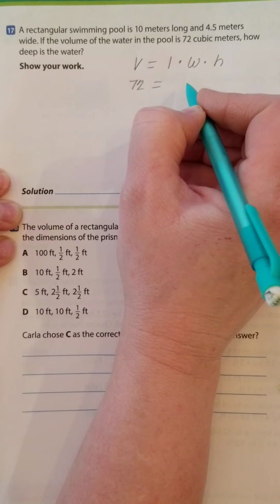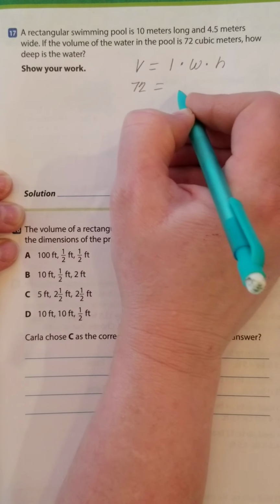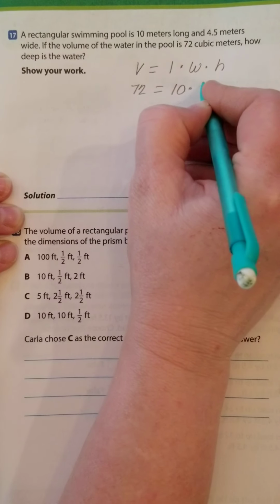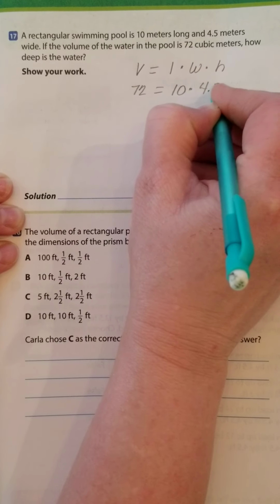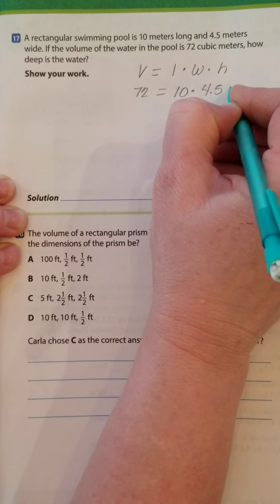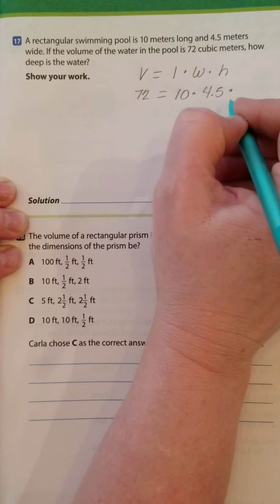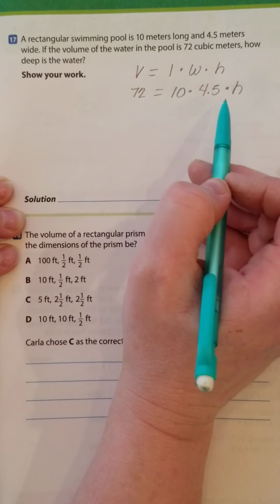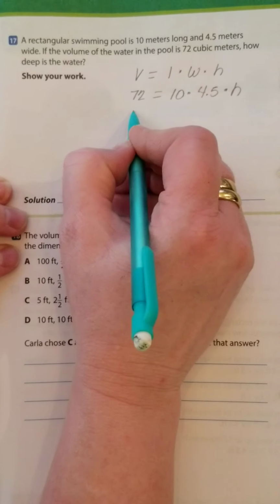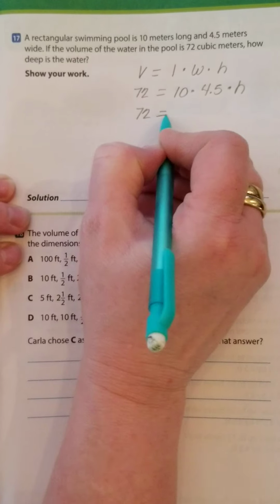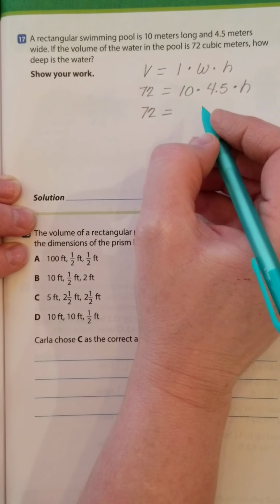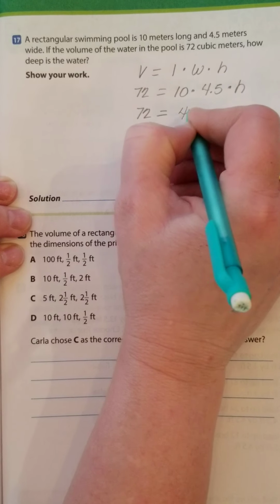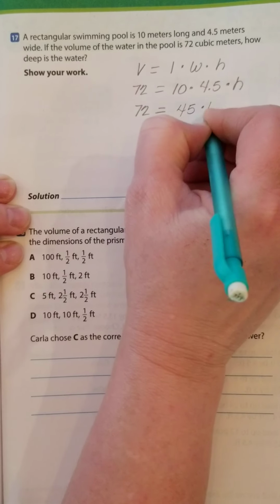Okay, and what did it say the volume was? It says volume was 72. It gave us the length of what? 10. Did it give us the width? Yes, it did, of 4.5. And it didn't give us the height. So this becomes our variable, and we're going to solve for h. So 72 equals, what is 10 times 4.5? Did you say 45? Good job. Times h.